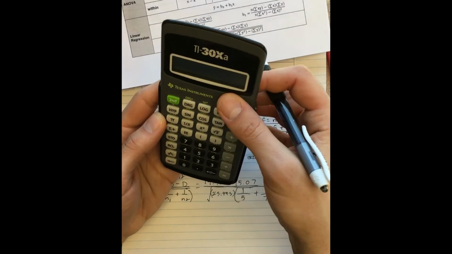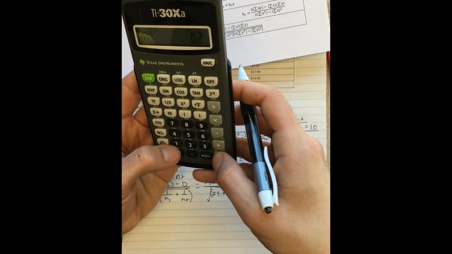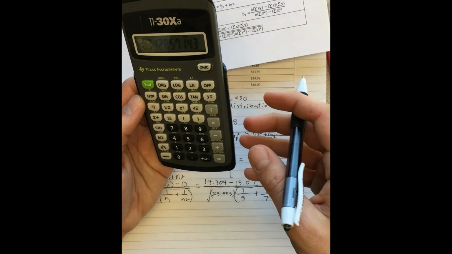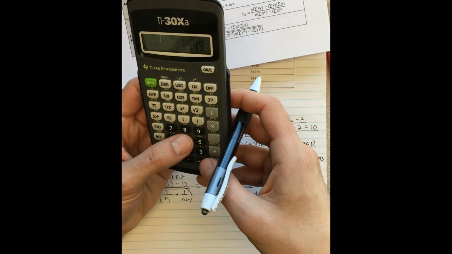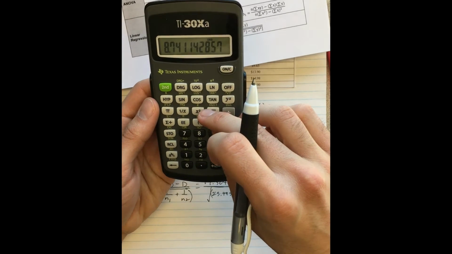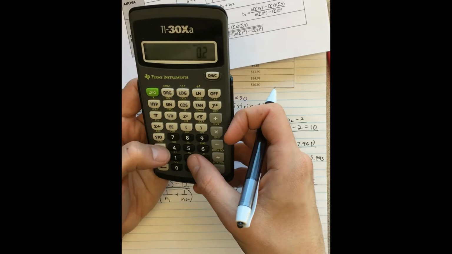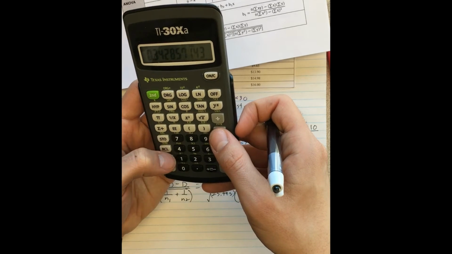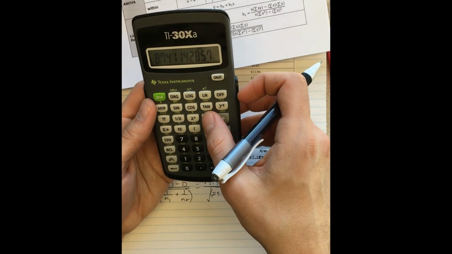Then on the bottom we have 1 over 5, which is 0.2, plus 1 over 7, times 25.495, and then I hit the square root button.